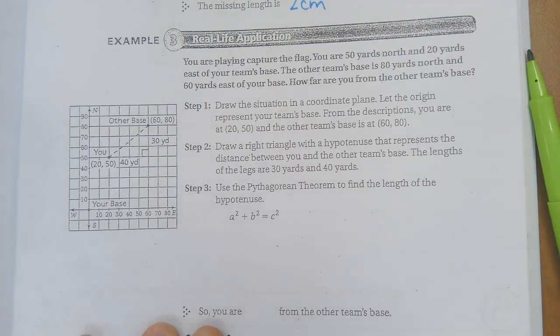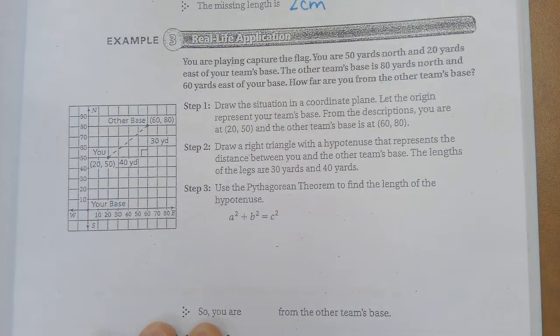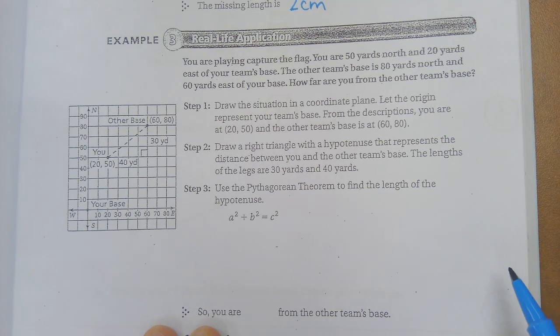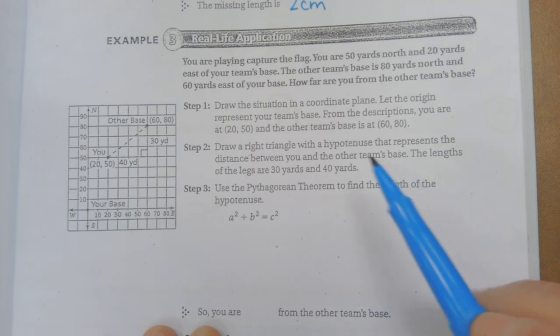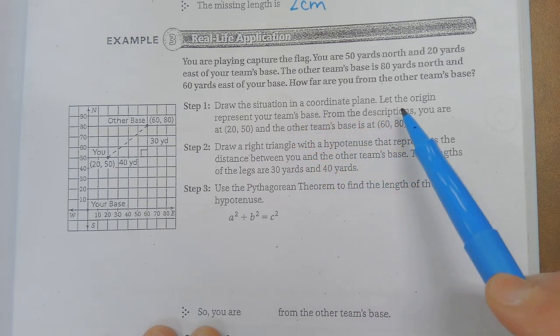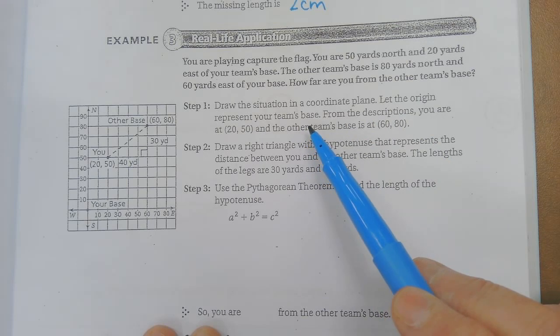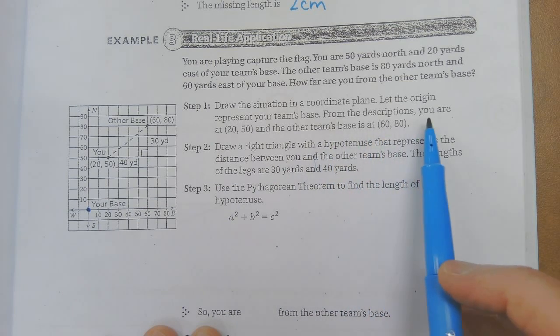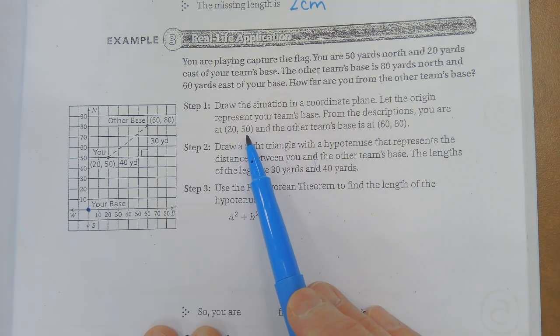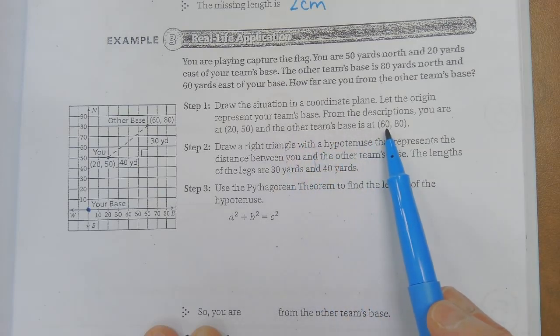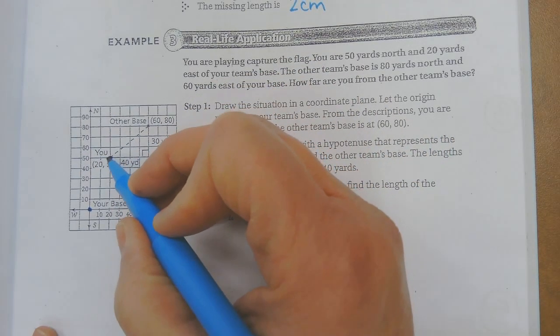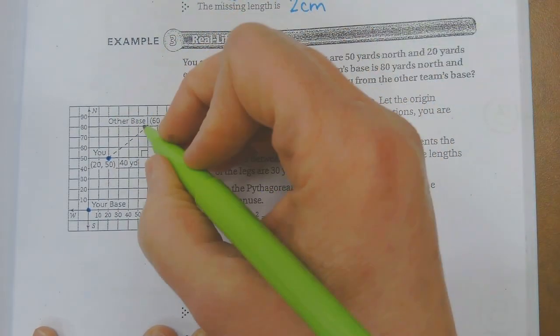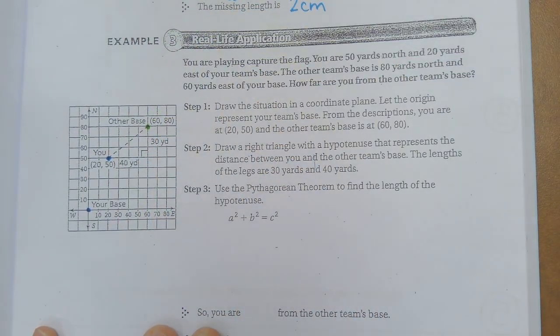Okay, real life application. You are playing capture the flag. You are 50 yards north and 20 yards east of your team's base. The other team's base is 80 yards north and 60 yards east of your base. How far are you from the other team's base? So draw the situation on the coordinate plane. Let the origin represent your team's base. Okay, so the origin right here is your team's base. From the descriptions, you are 20, 50, and the other team's base is 60, 80. So again, you here, the other base is here.